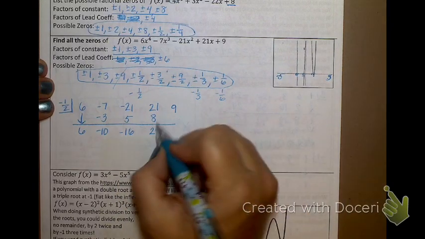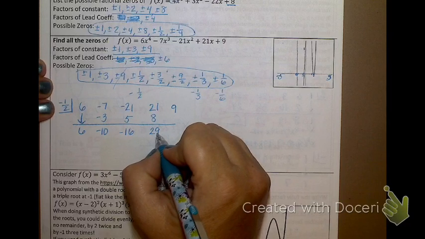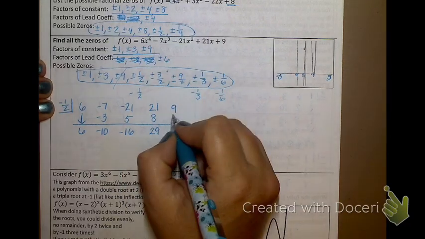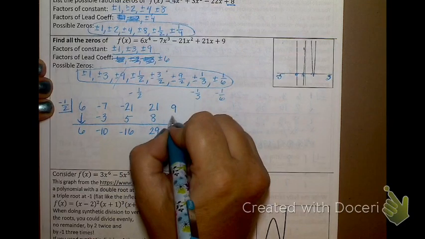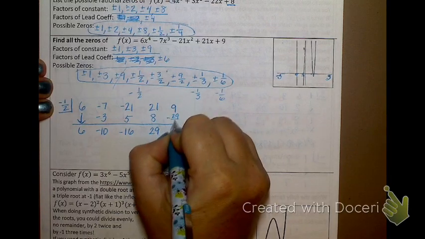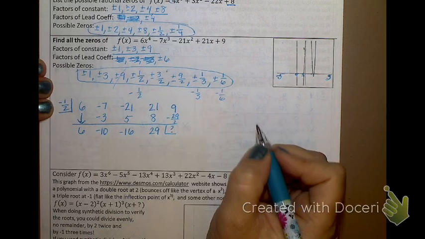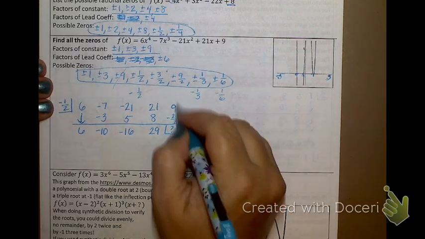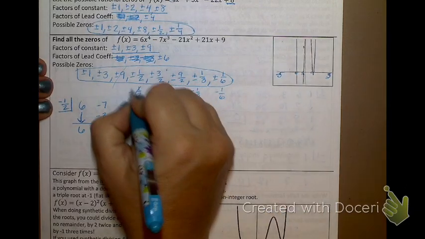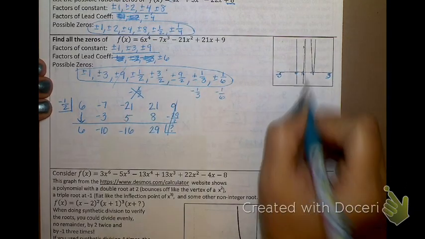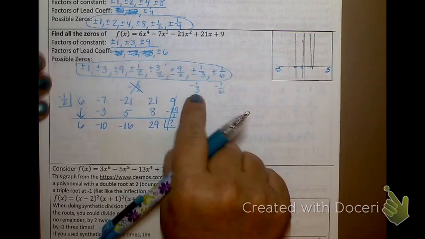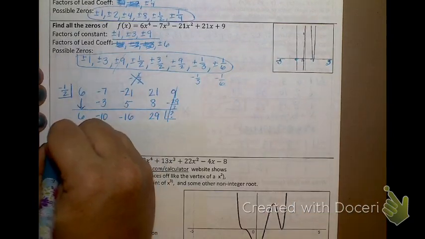How do I know? Because that's not going to multiply by 1/2 and give me a nice number for a remainder of 0. It's going to be 29 over 2, and it's going to give me something that's not 0, right? So -1/2 is not that point right there. So let's go on to my next one, -1/3.